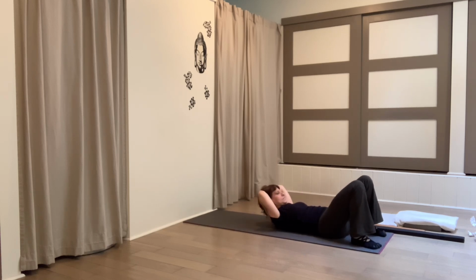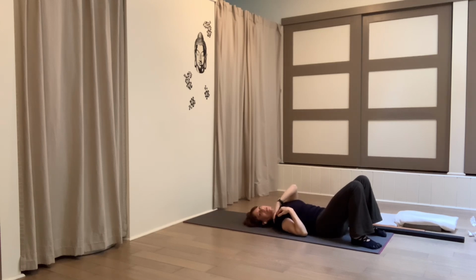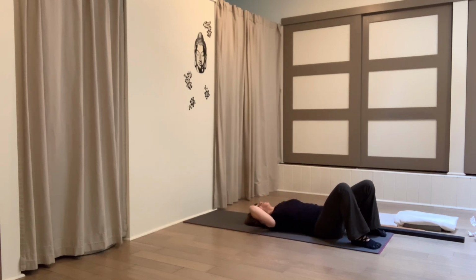Okay, putting it into the first position. So I just reach them back here. So it's really close to the muscles here at the very top. If you can feel that the ball is pushing the muscles right beside my neck a bit forward. So that's going to be our first position.